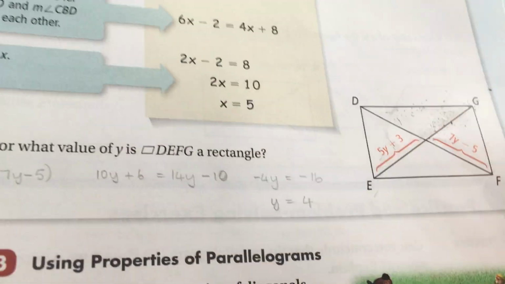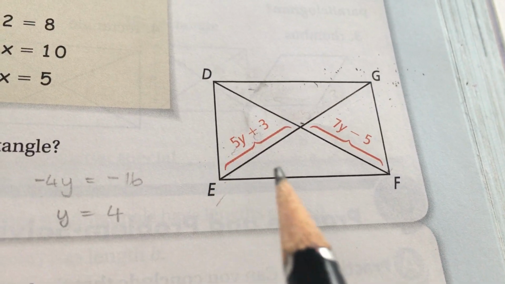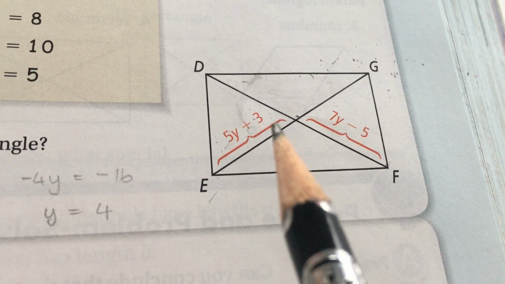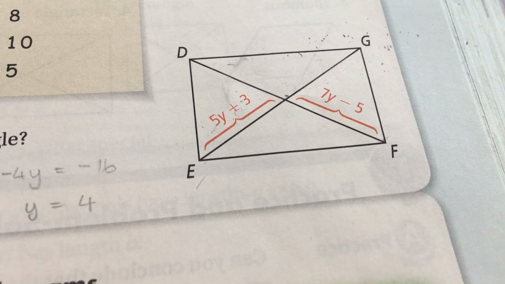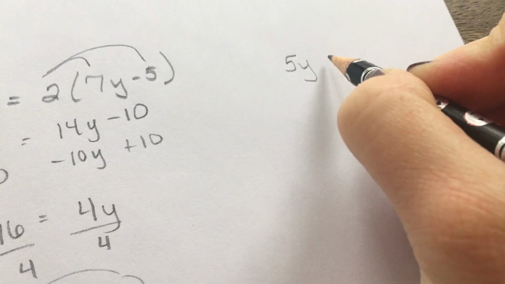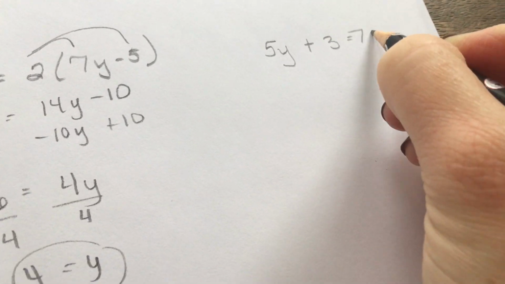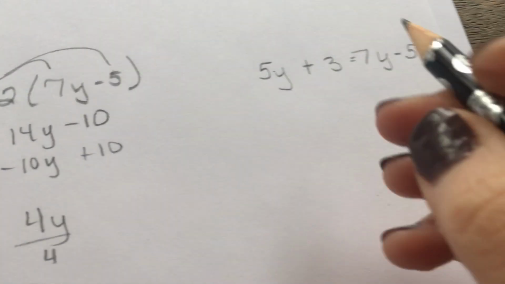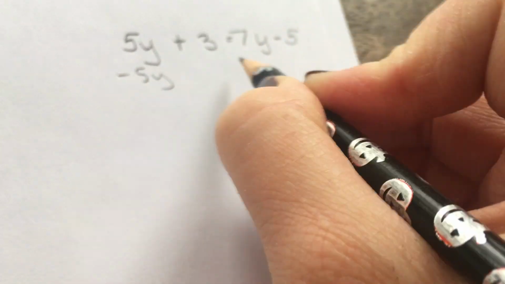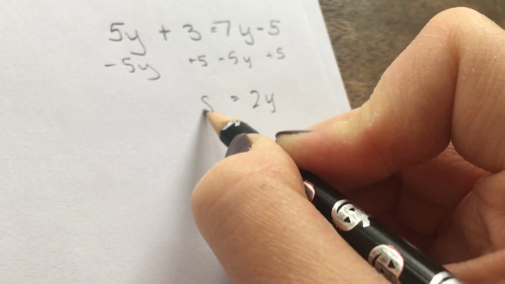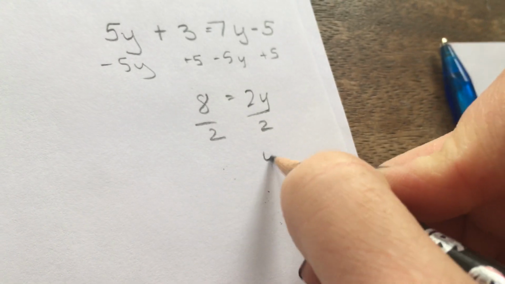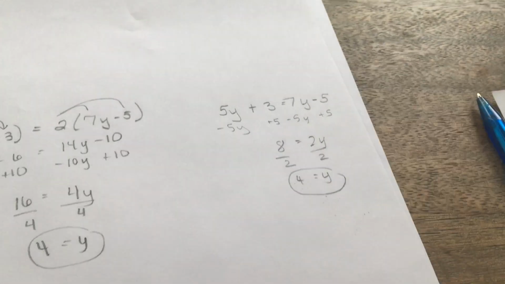The other way to think about it, and it's really kind of the same thing, but if your diagonals are congruent and they bisect each other, then you know the little halves will always be congruent, because if they start out congruent and they're both cut in half, then your halves are going to be equal. So you could have also set just 5y plus 3 equal to 7y minus 5. So subtract 5y from both sides. 2y will equal 8. So y will be 4. Either way you want to do it.